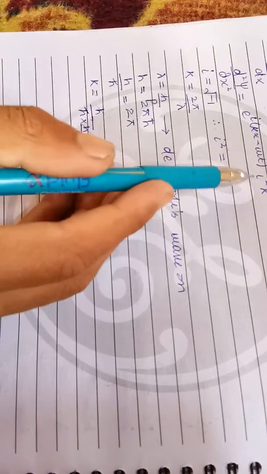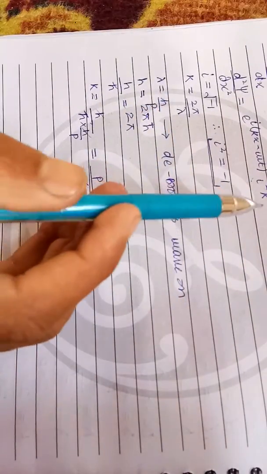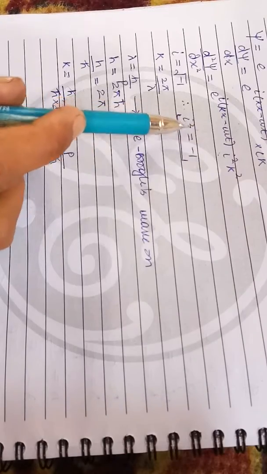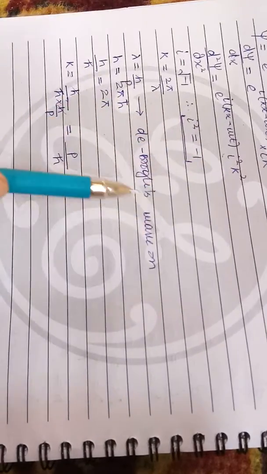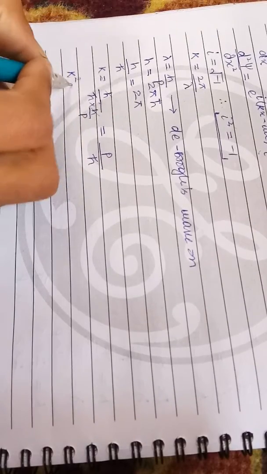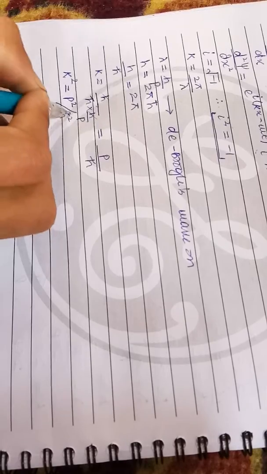But I'm interested in i square, that is minus 1, and k square, which comes out to be p square divided by h bar square.